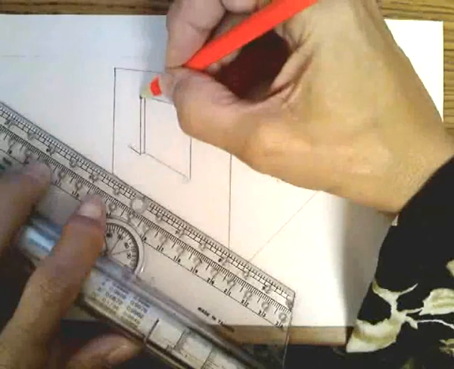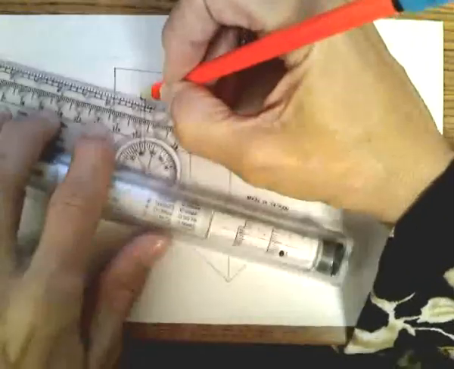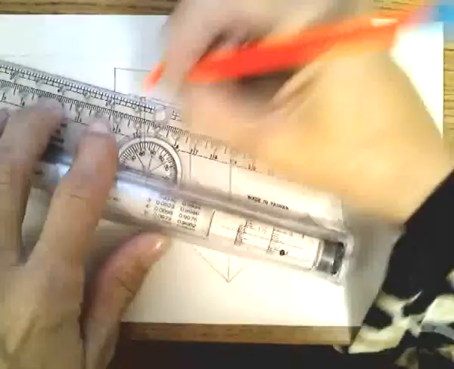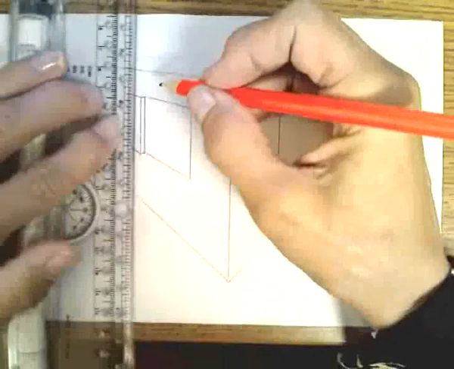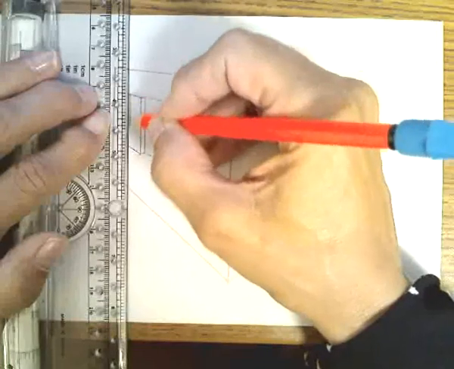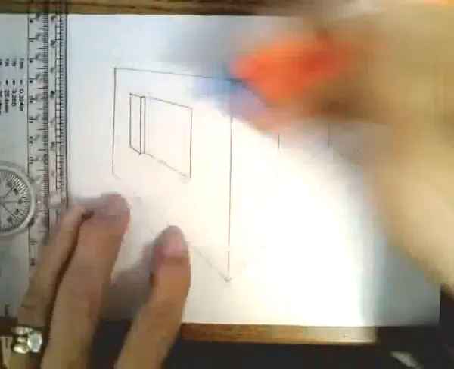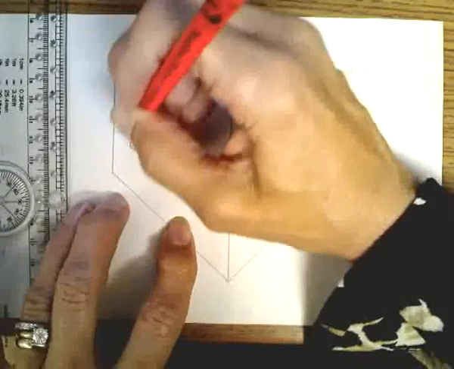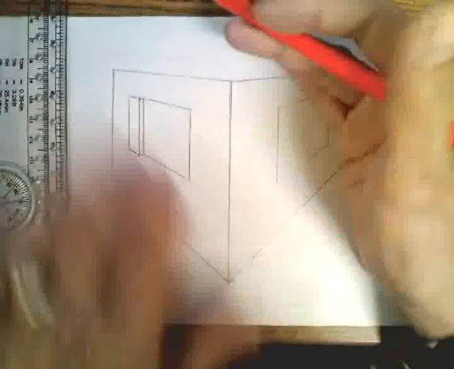I'm going to do the same thing up at the top. Take it to the left vanishing point, draw a line to the left. However wide you want it, you're going to connect them with a vertical line. And because this is below the horizon line, you're going to see the top of your shutter.